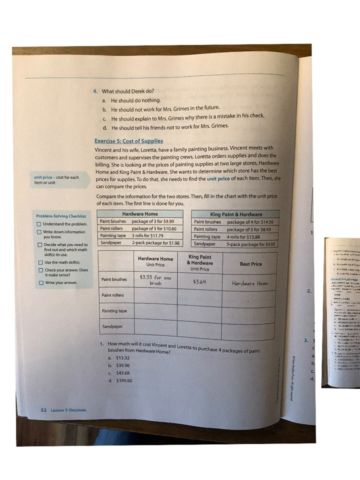So you would take $9.99 and divide it by 3. And that would tell you how much each brush is. And in this case, using our handy dandy highlighter, each paintbrush is $3.33. Over here we do the same thing. 4 goes into $14.56. We find out that each brush is $3.64. The best price then is Hardware Home.